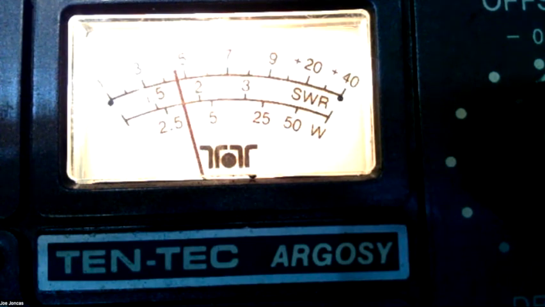By going down to 5 watts, that's a whale of a lot less current than what you will draw if you're running 100 watts. Because if you're drawing 100 watts, that's almost 20 amps.